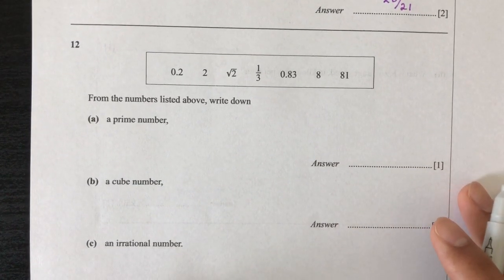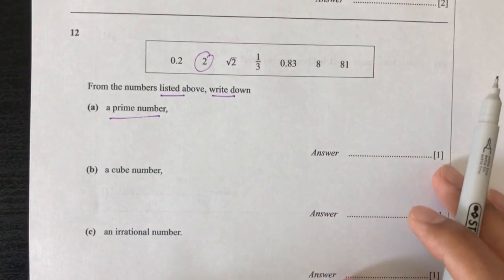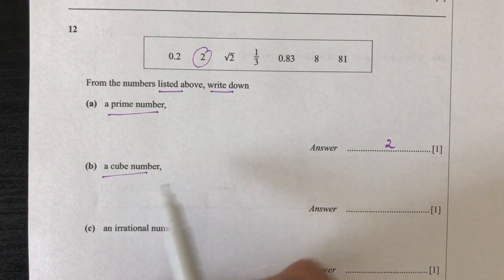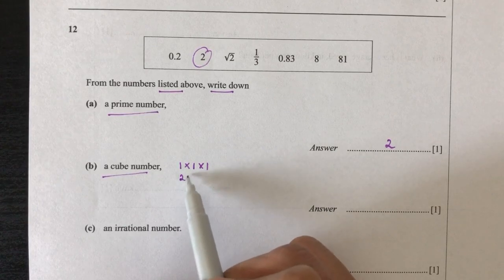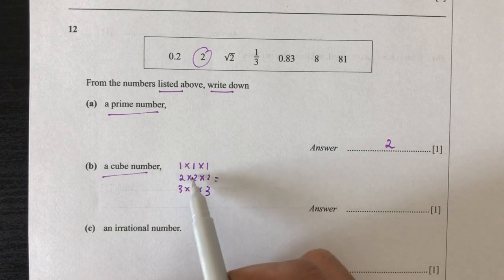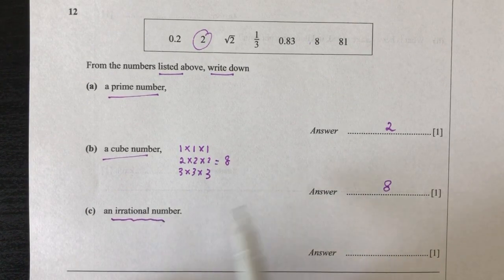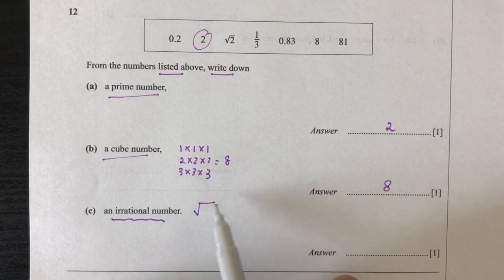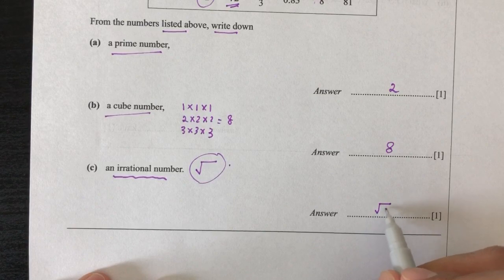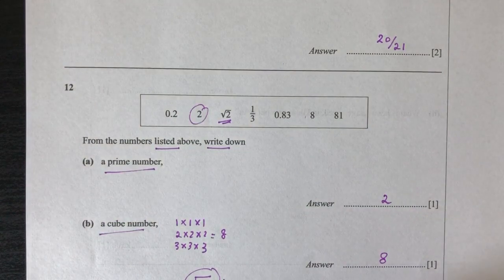Now question number 12. From the numbers listed above, write down the prime number. The prime number will be 2, as we all know 2 is prime. Now we have to write a cube number. We know 1 times 1 times 1, 2 times 2 times 2, 3 times 3 times 3, and so on. So here we see we have 8, that will be 8. Now, what is an irrational number? We know that most square roots are irrational numbers. So we will choose square root of 2. Okay, so that was question number 12.